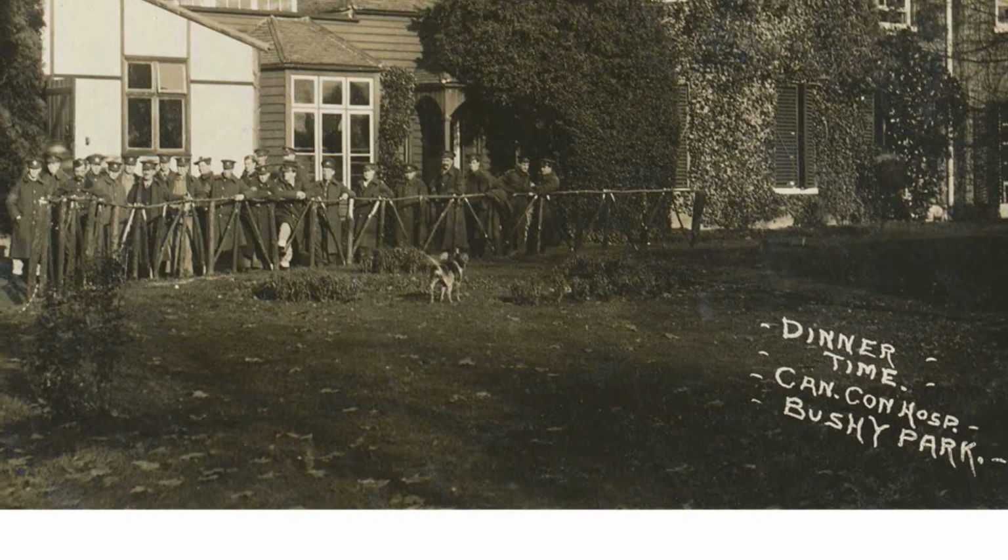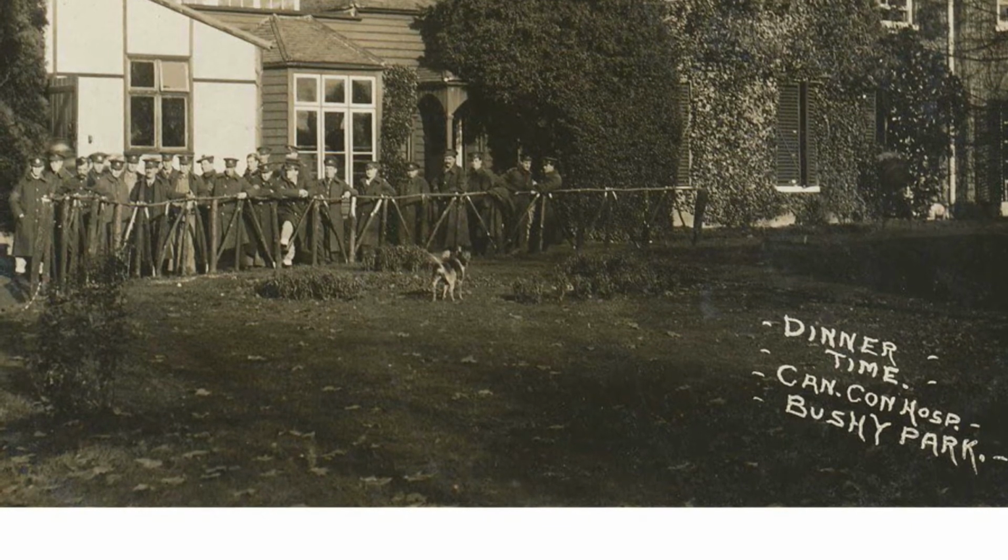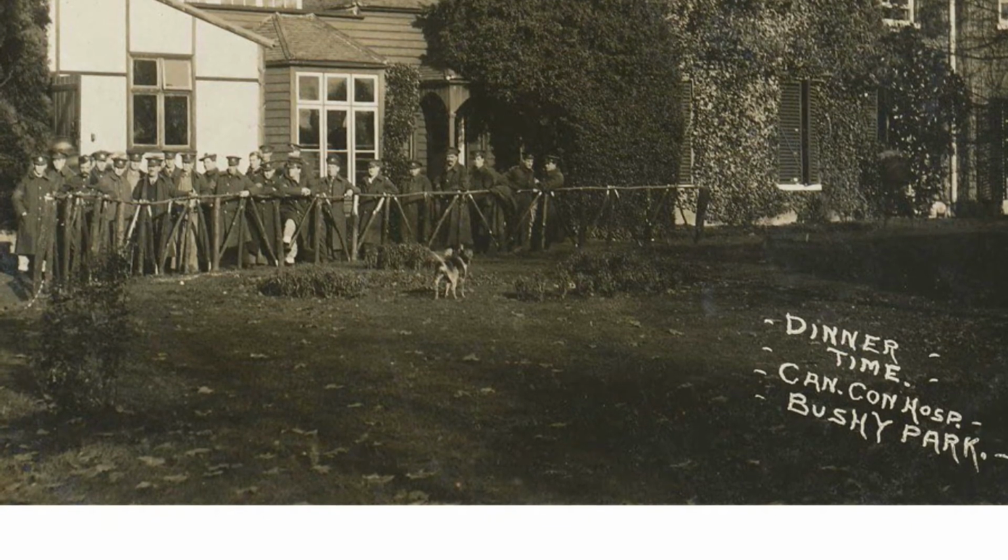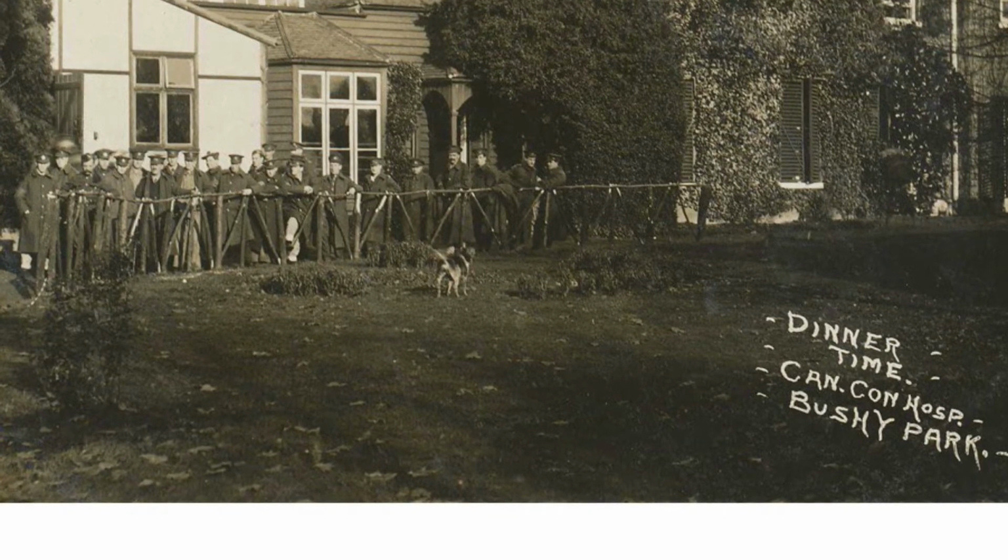Inevitably, some patients died, and some of them had funeral services and were buried at St James's Church. Others were taken back to Canada or to other places.